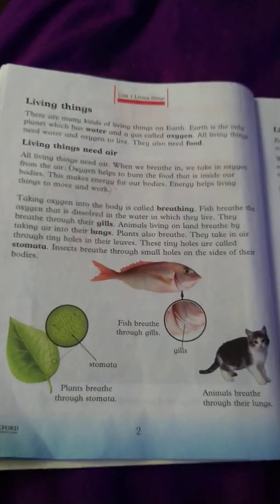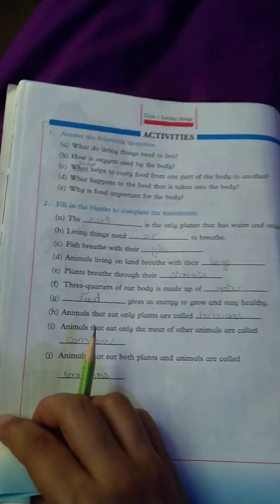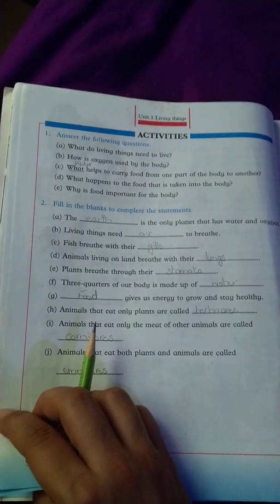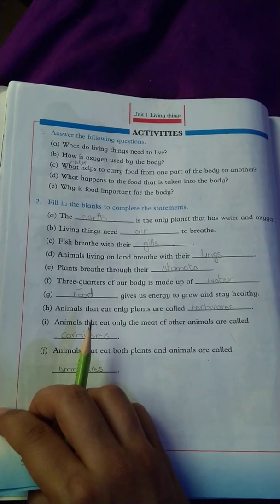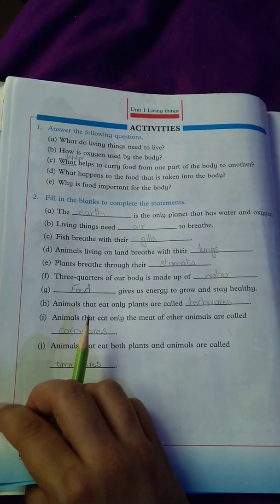Now question number 3. What helps to carry food from one part of the body to another? So the answer is, in place of the dash, we will use water. Water helps to carry food from one part of the body to another.